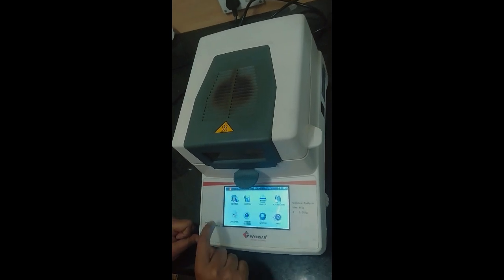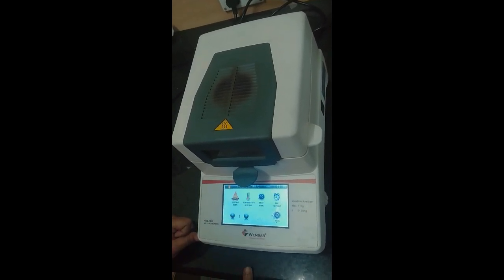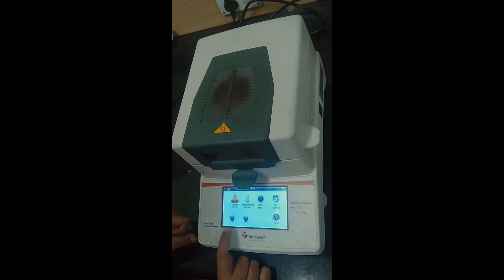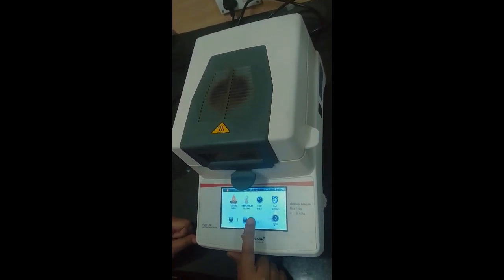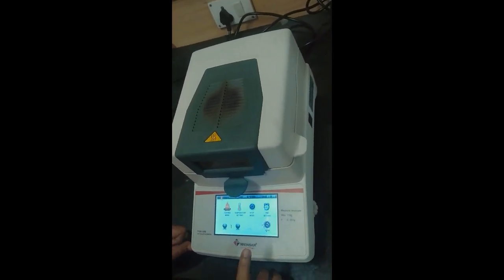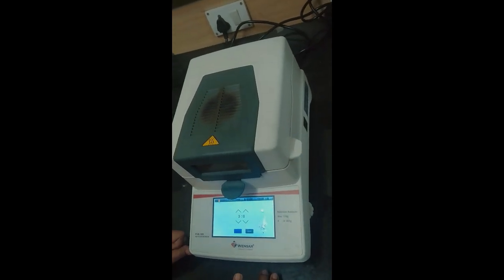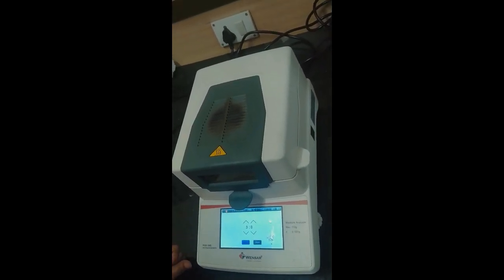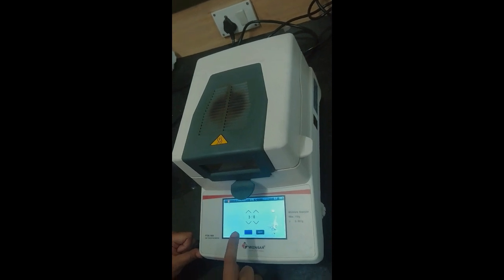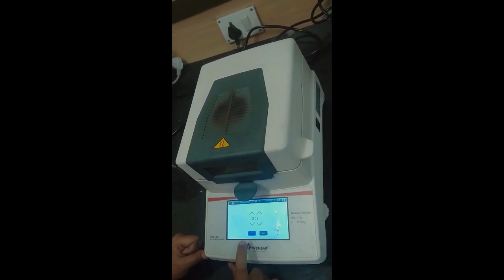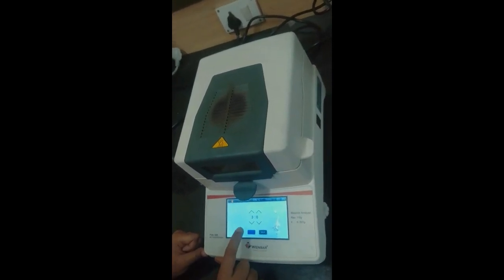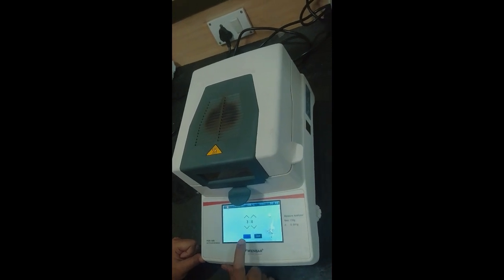Now we'll look at what's there in the settings. There are four options given here: testing mode, temperature settings, stop mode and the time setting. If we have to perform our experiment for a particular period of time, then we can set the procedure to that time. At this time, the instrument is set for 3 minutes.